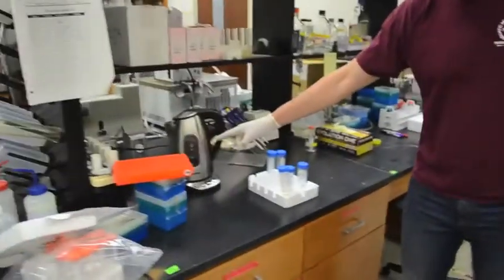So I've taken some of that same sample, I've put it in this very scientific water boiler that I bought from Walmart, and I boiled it for 5 minutes. And that destroys all of the enzymes that are present in the sample. So I'm going to measure the enzyme activity in that sample. Hopefully it'll be 0. If it's not 0, we know that we're getting something that looks like enzyme activity, but is due to something other than actual enzymes.